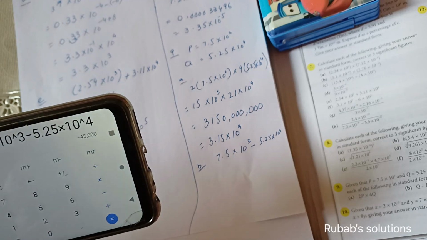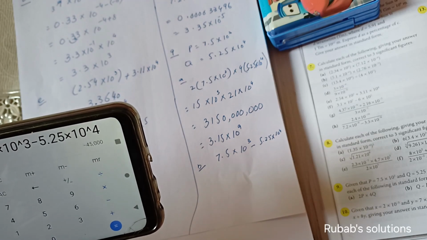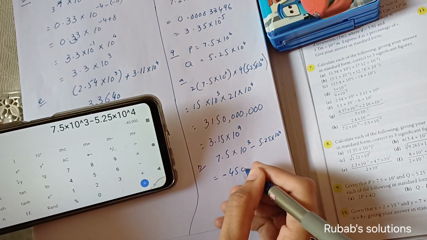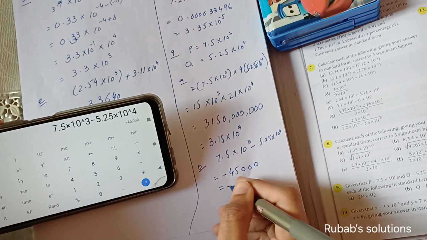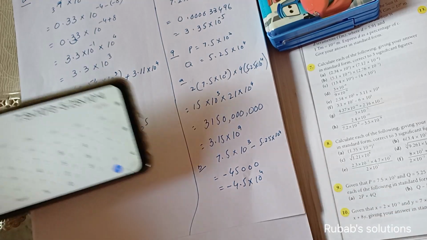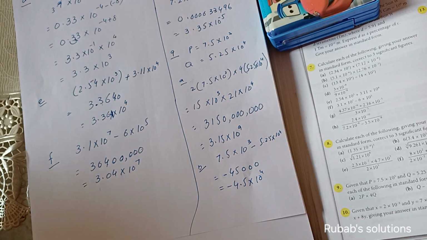So it's minus. It should not be minus. Okay, if it is coming in minus, 45000. So minus 4.5 into 10 power 4. Clear? Moving towards the next question.